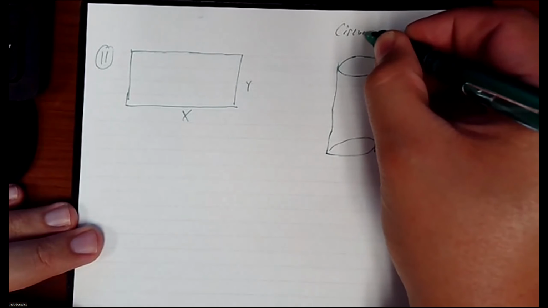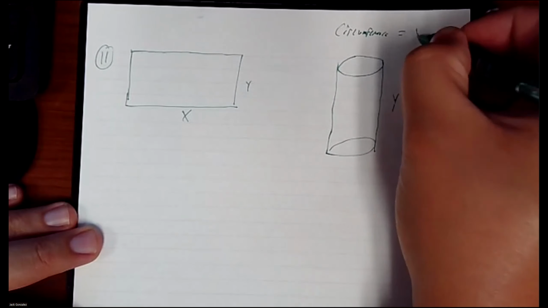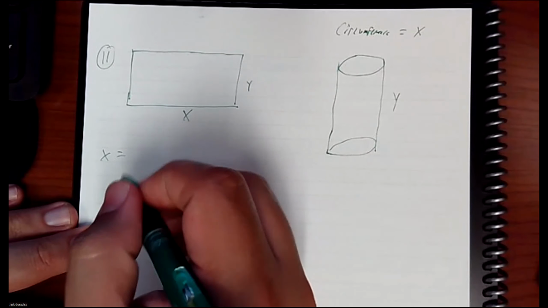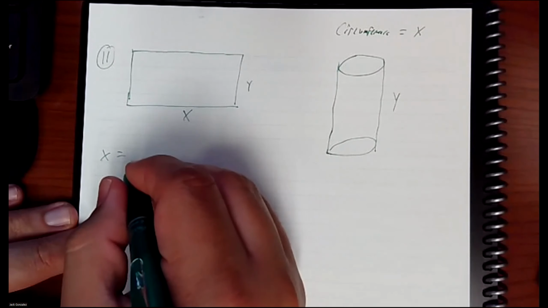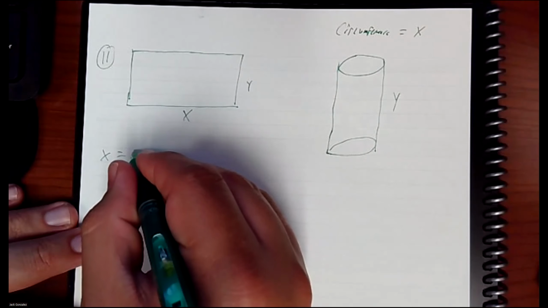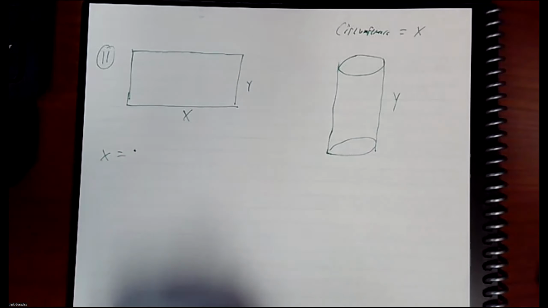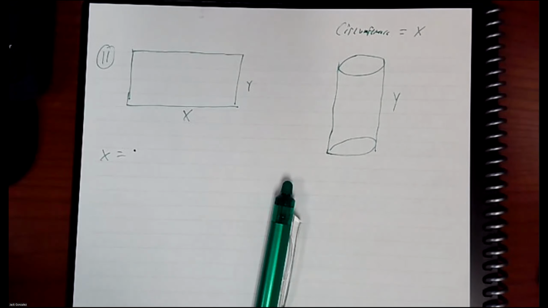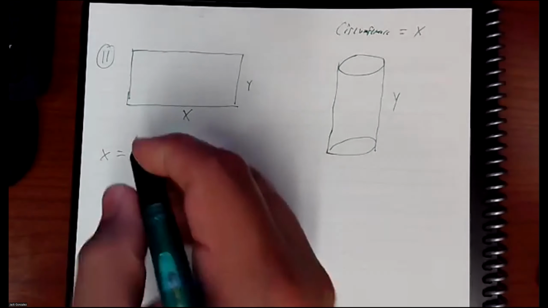So the circumference equals X. So that means that X is equal to two pi r, right? Let me see. Yeah, it is.